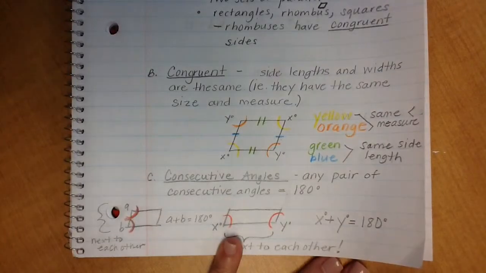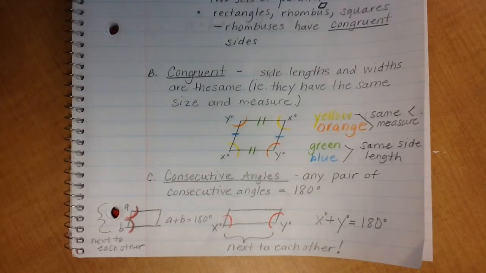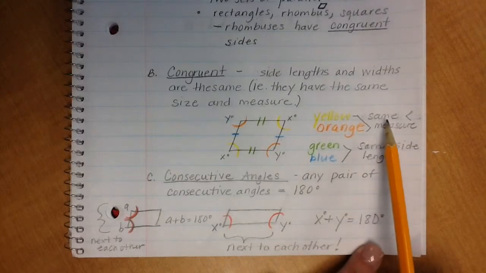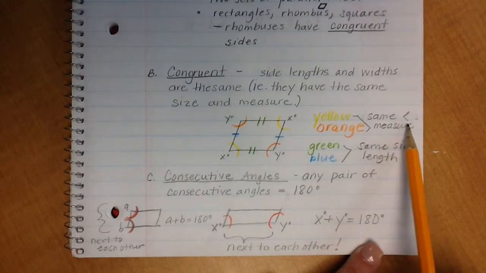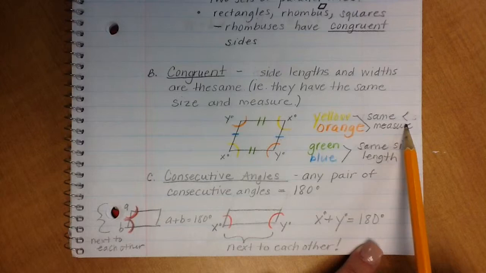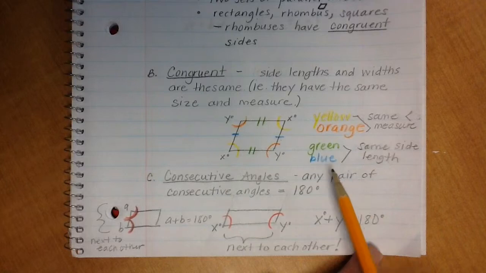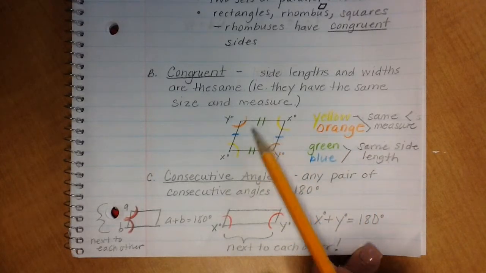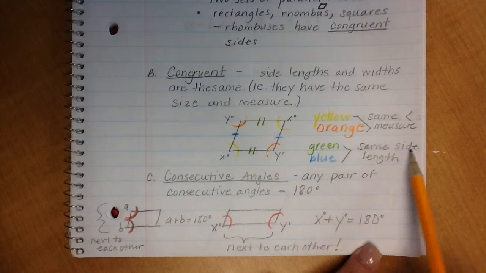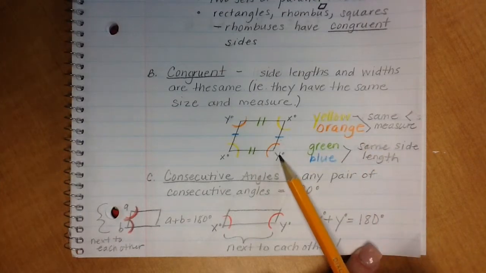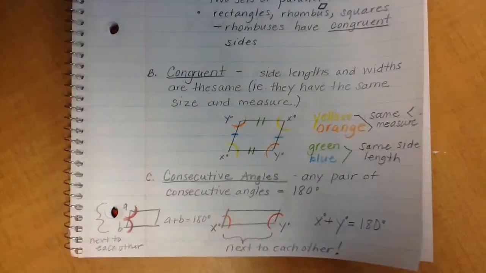Now you don't have to worry about the color coding if you want to go back later and add that color coding to it. I mostly just used it because I wanted to make sure you clearly saw the angles and the lines that are congruent. So here are the yellow and the orange. They're congruent because they have the same angle measure. That symbol is angle, not an L, and not a less than. That's angle, same angle measure. And green and blue are congruent because they have the same side length. So it can have the same measure or the same side length.